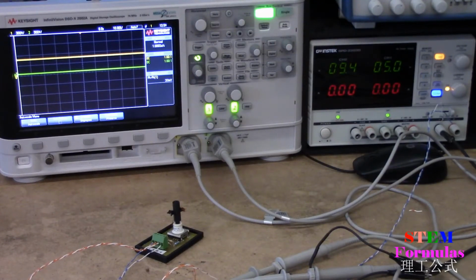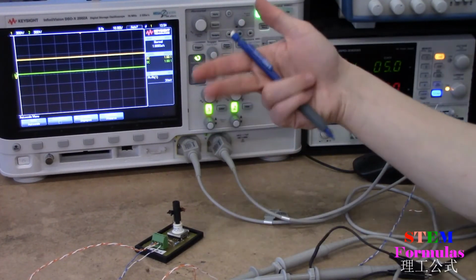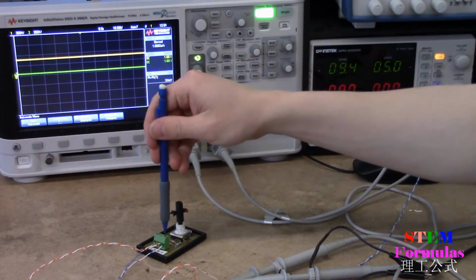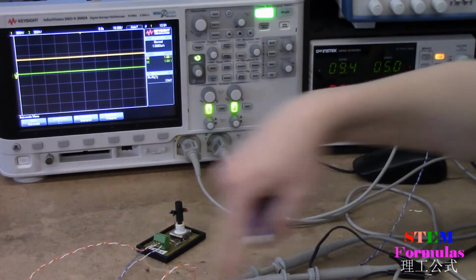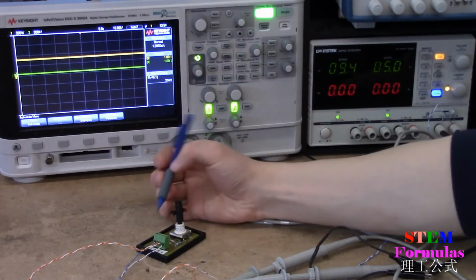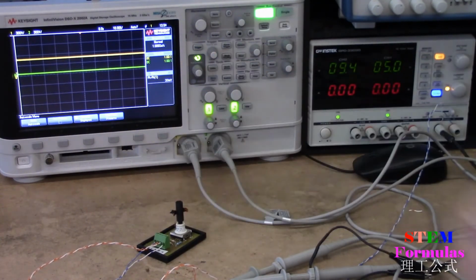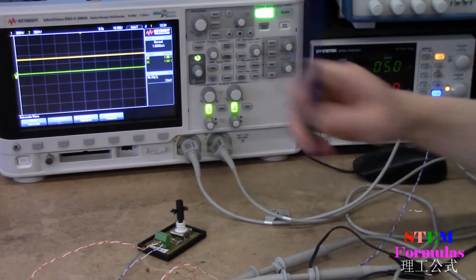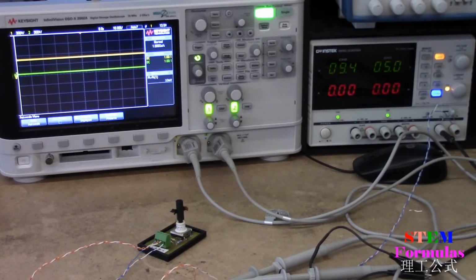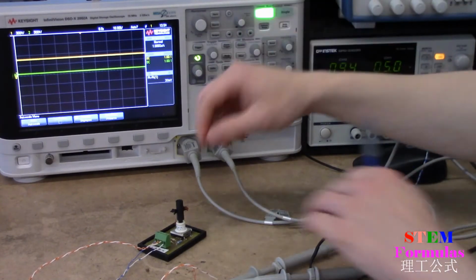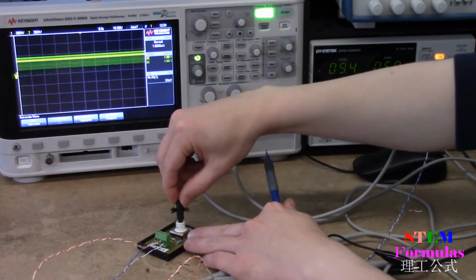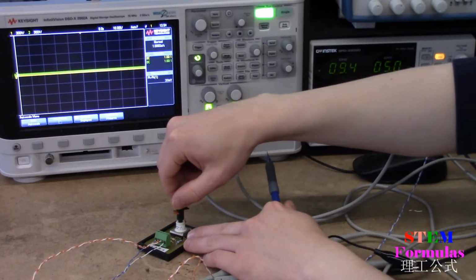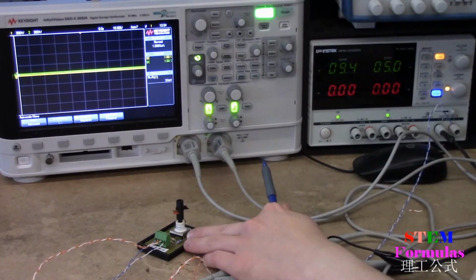So the first step of this lab is figuring out how to interpret the signals of our encoder. Now we've got 5 volts connected to it, so 5 volts here, ground there, and we also got our pins A and B, which we will be monitoring on the oscilloscope. So let's see what happens if I'm turning it clockwise. That's what happens when I'm turning it.